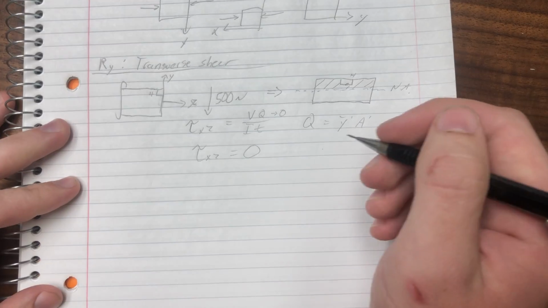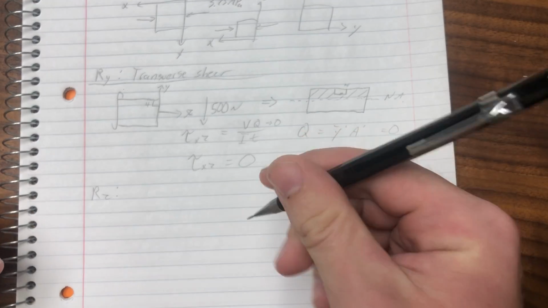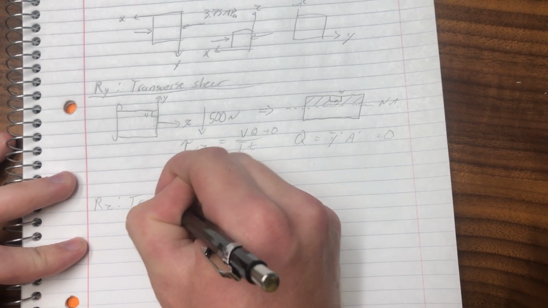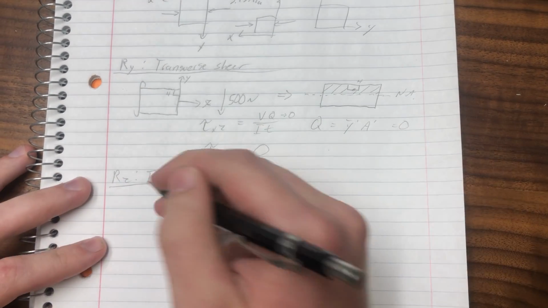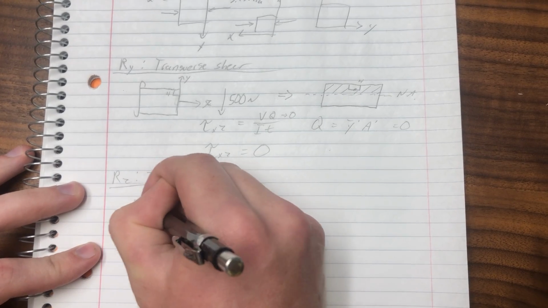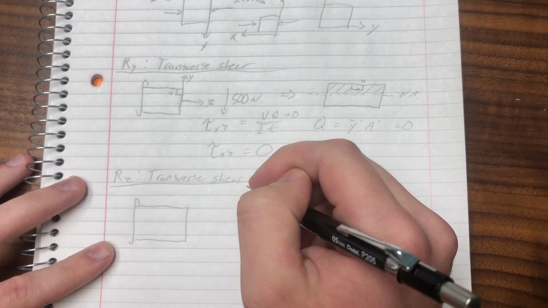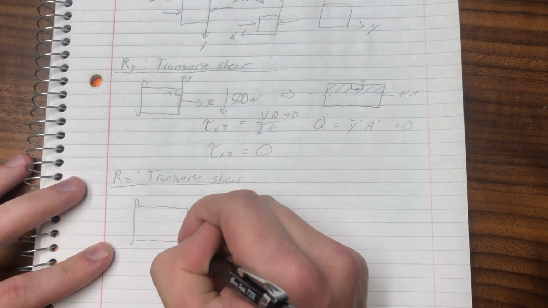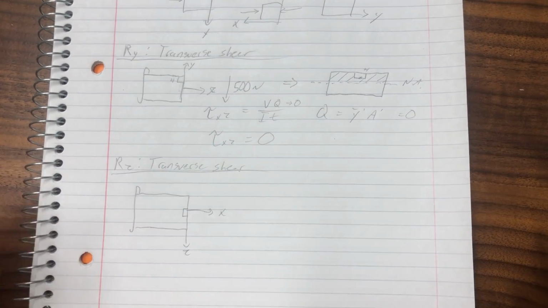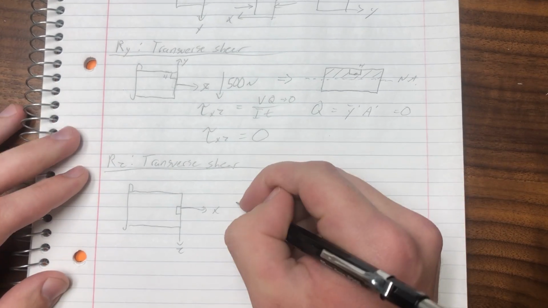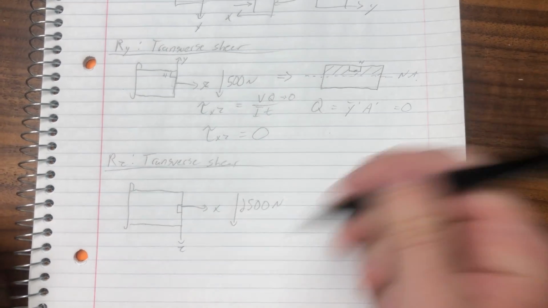So next, we will look at RZ, our last reaction force. And once again, it'll be another transverse shear. So this one, we're going to look at it from a different plane at first again. And this one will be the XZ plane, I believe. So your point of interest will be right here in the middle, and the force will be 2,500 newtons downward again, so in the Z direction.